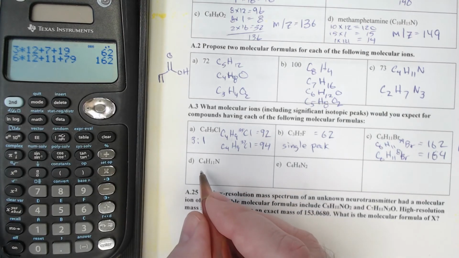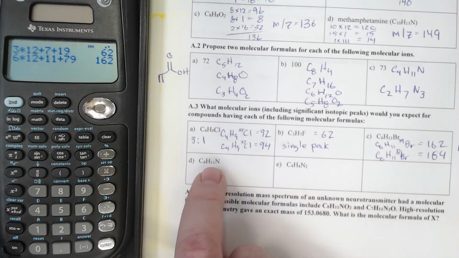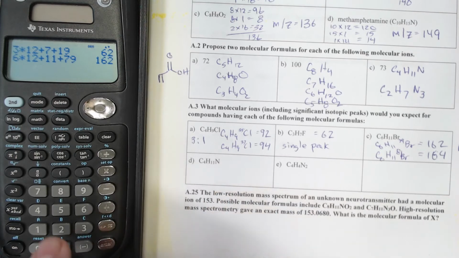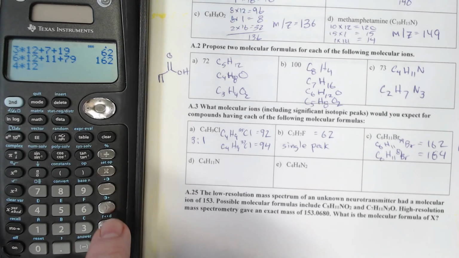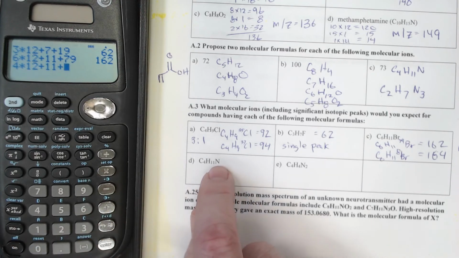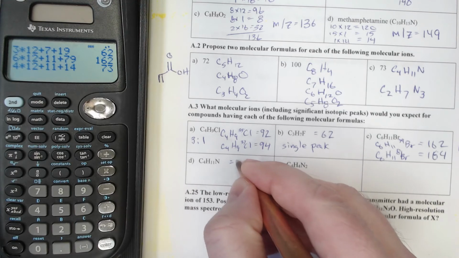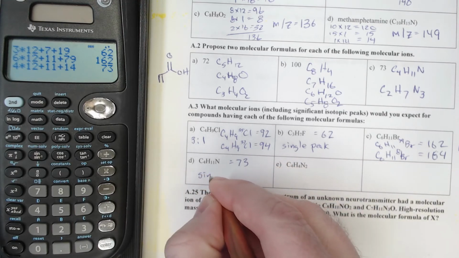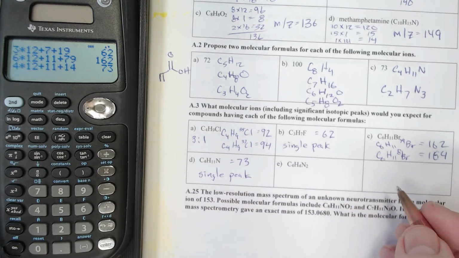All right, next, let's look at this one, C4H11N. This should be an odd number because it has 1 nitrogen in it. So 4 times 12, that's 48, plus 11, that gives us 59, plus nitrogen is 14, and so that's going to give us 73. So this one should have 73, and it should be a single peak. We shouldn't have an M plus 2 peak on that.